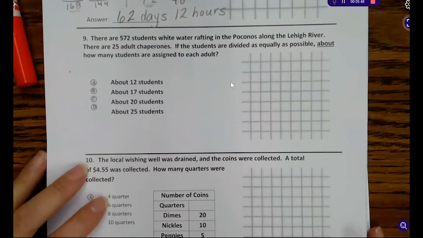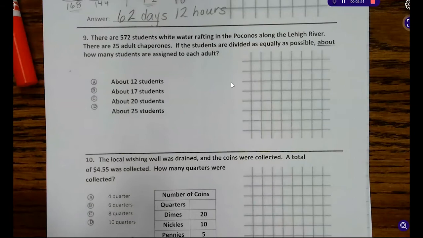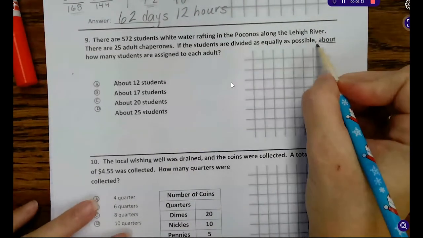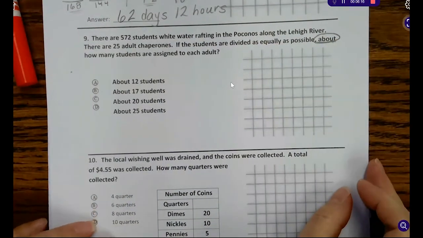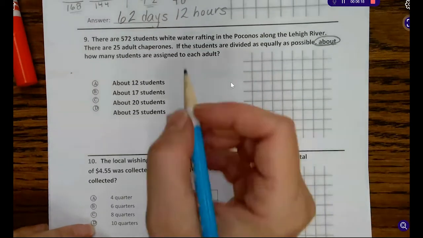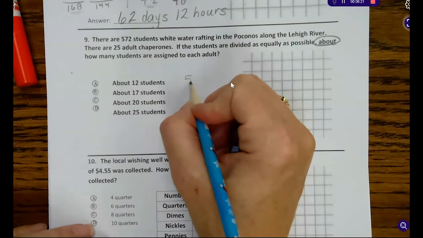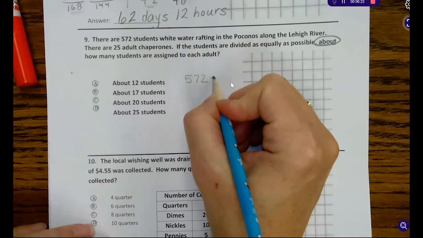Question number 9. There are 572 students whitewater rafting in the Poconos along the Lehigh River. There are 25 adult chaperones. If the students are divided as equally as possible, about how many students are assigned to each adult? We have the word about here, which means we need to estimate. So we have to estimate 572 divided by 25.